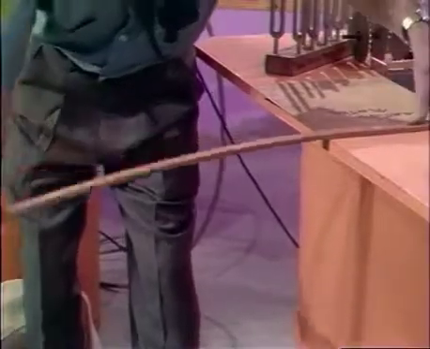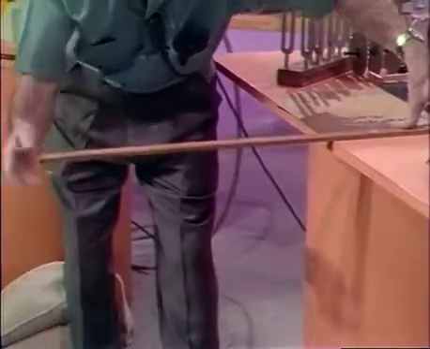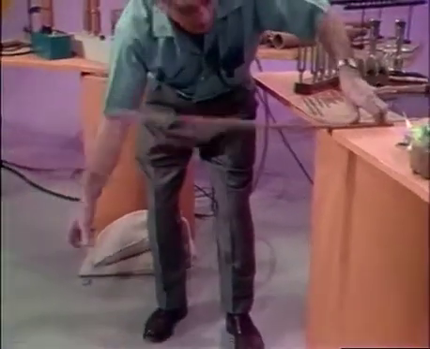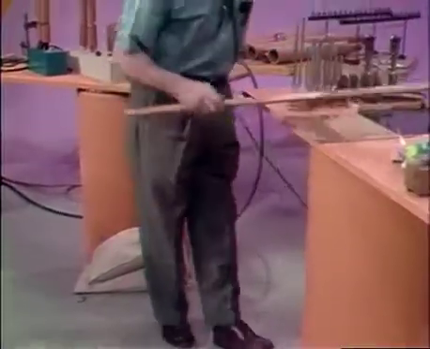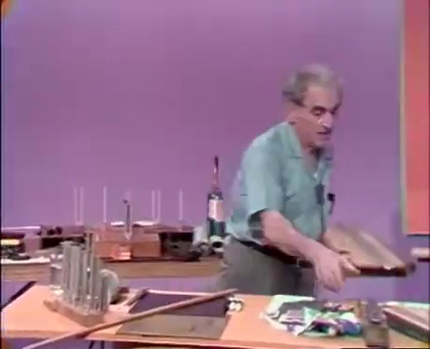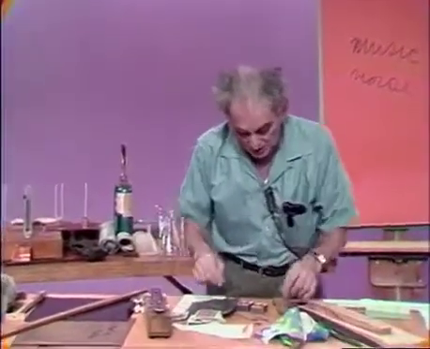Lower pitch, lower pitch, lower pitch, lower pitch still. So I have tried to connect for you pitch and frequency. Consider this, which Galileo observed.